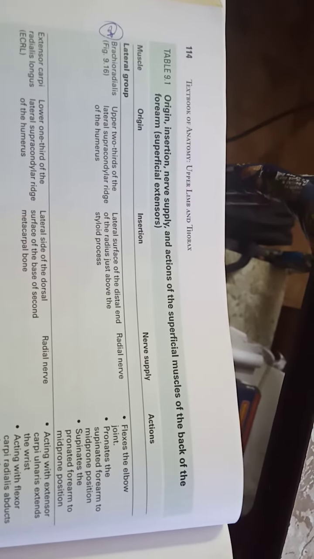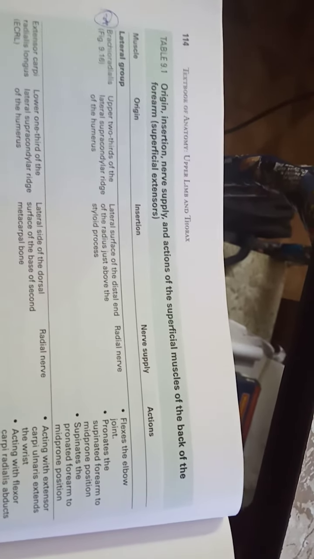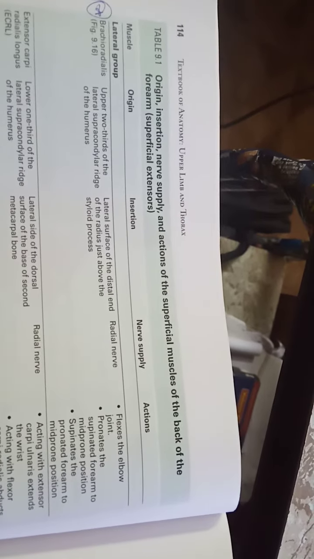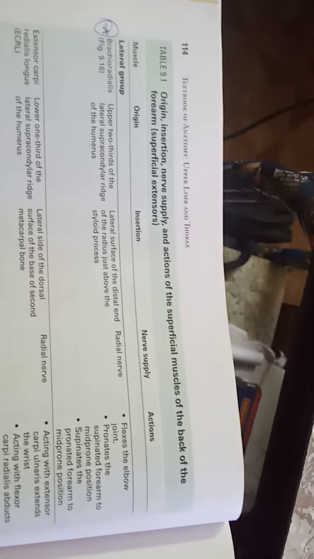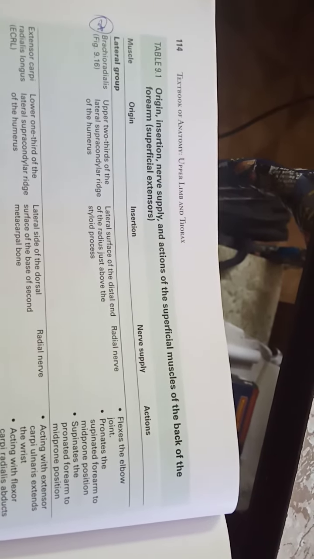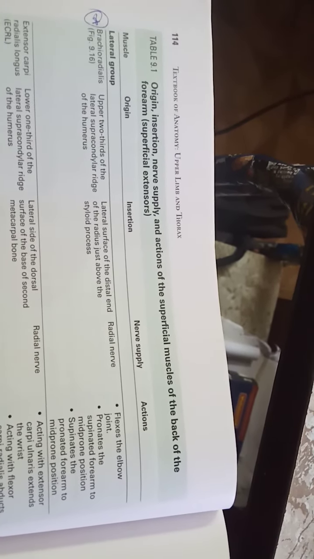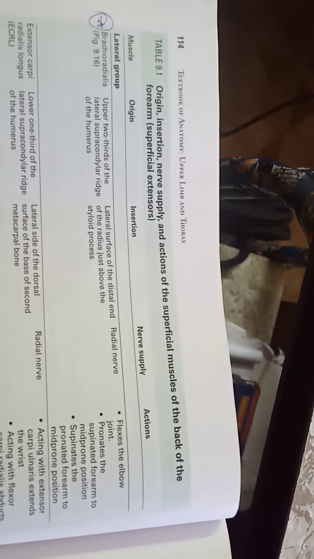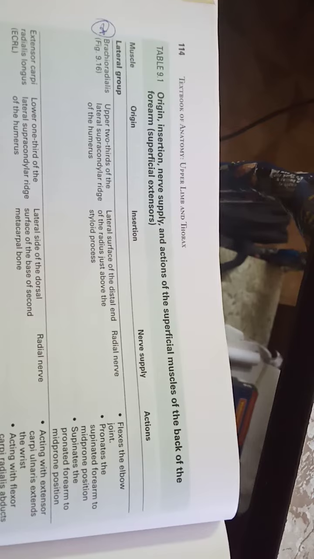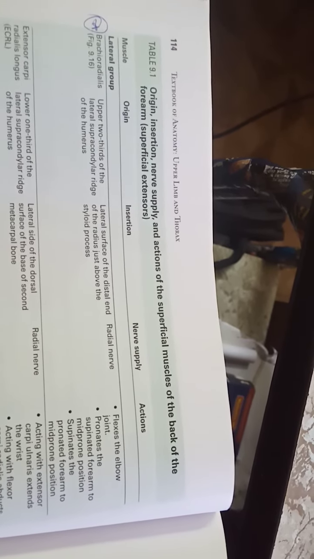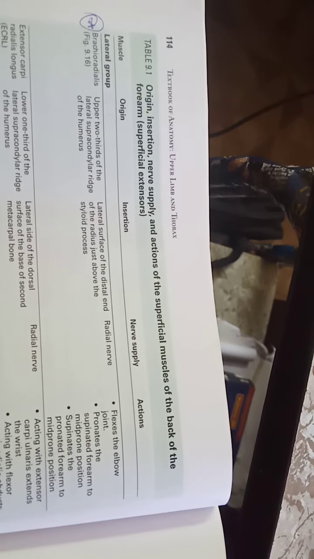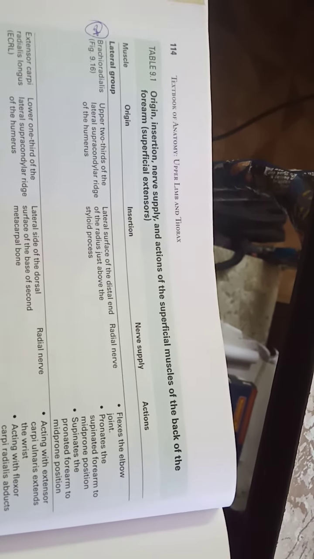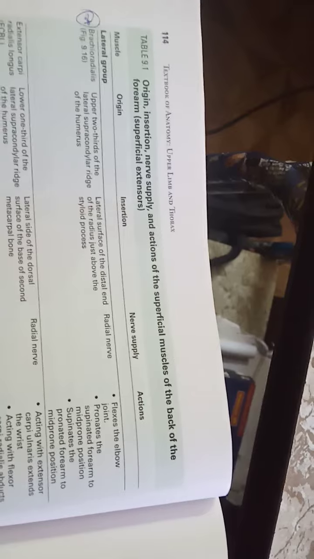It also supinates a pronated forearm. If the forearm is pronated, we have to supinate it again to the mid-prone position, so brachioradialis helps in supinating when it is pronated. Now the patient cannot pronate, and also the radial nerve is compressed. On seeing all these clues, we find brachioradialis is affected, and the picture shows the brachioradialis muscle, which is a type of superficial extensor.